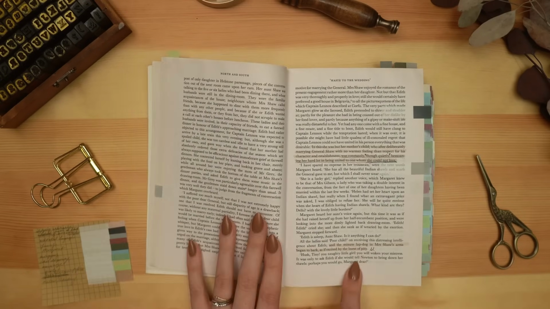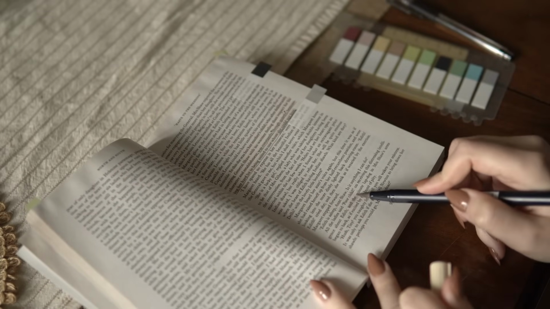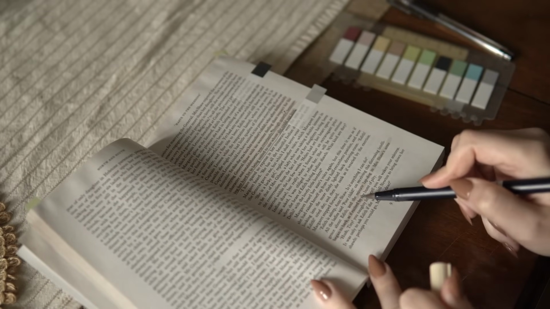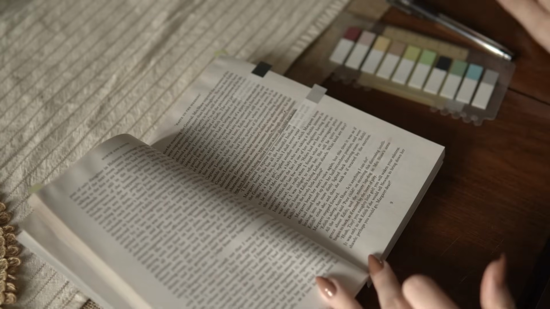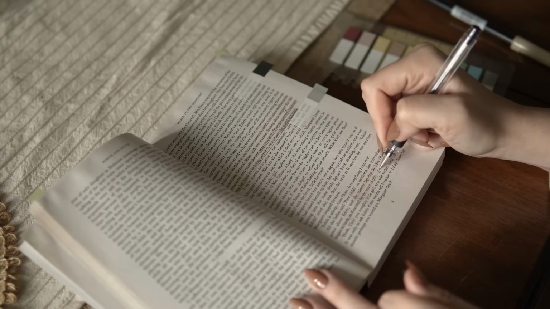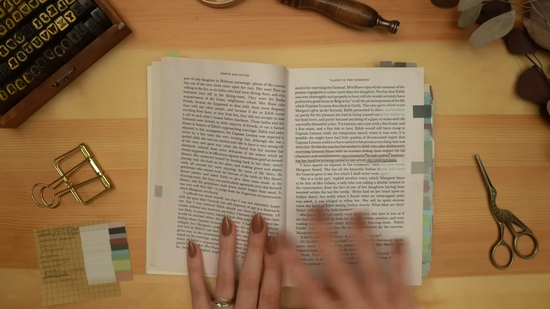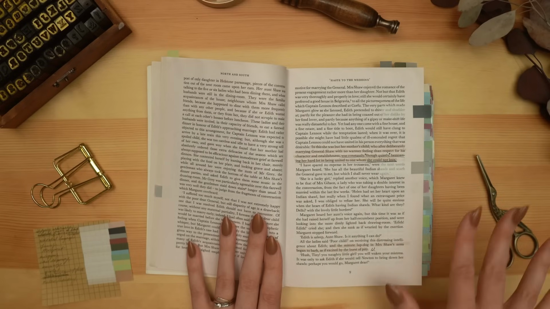Then lower down on the same page, another highlight, just another funny moment. So I just wrote LOL beside it. And I didn't add a new tab because there's already a funny tab on this page. And that's something I do in general. I won't use the same color tab twice on one two-page spread. I'll just use it once to reference that this spread has things that fit under that tab.